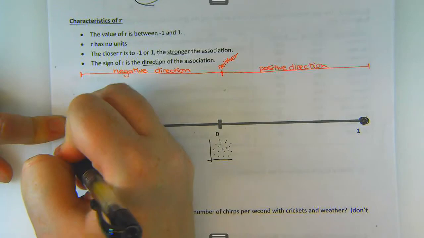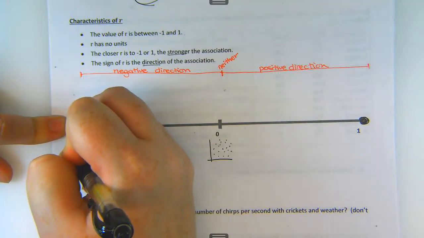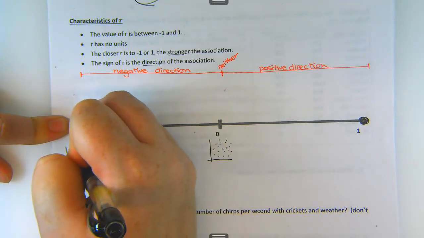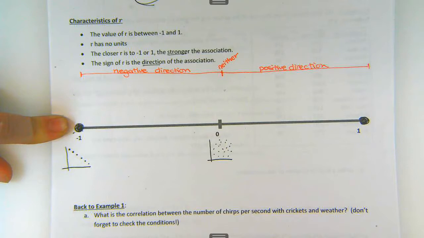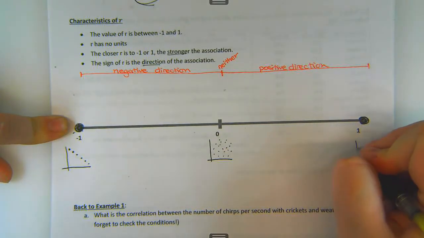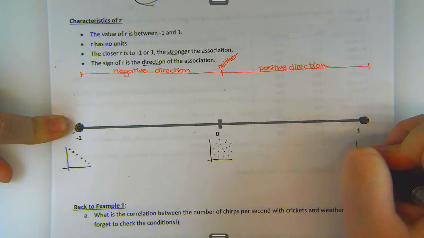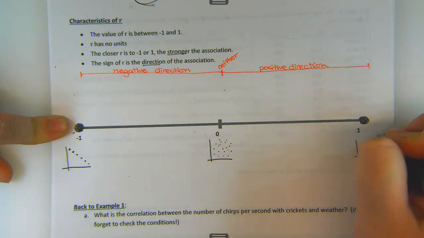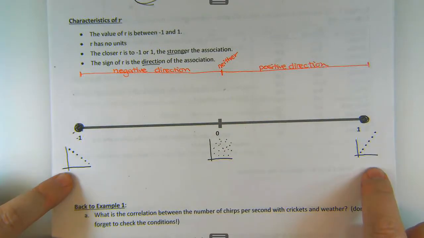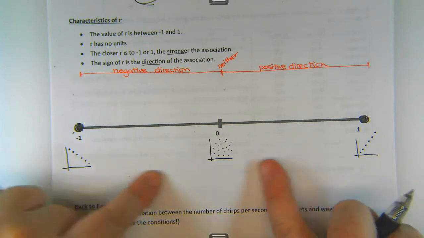And it's negative, so we'd have a decreasing trend to it. So we would see something like this at r equals -1, where it makes a perfect line. And then at r equals +1, this is where we'd have a perfect line of data, and it would be increasing. So this is where we have the strongest strength, and then as we move towards this middle here, it becomes weaker and weaker.